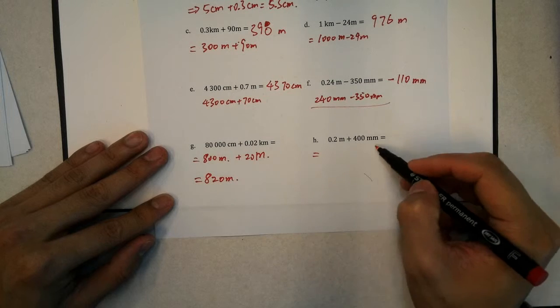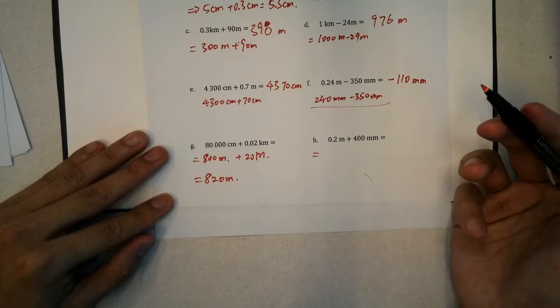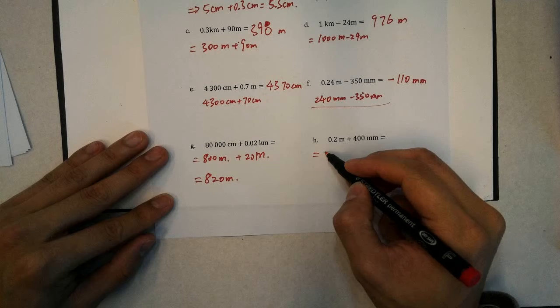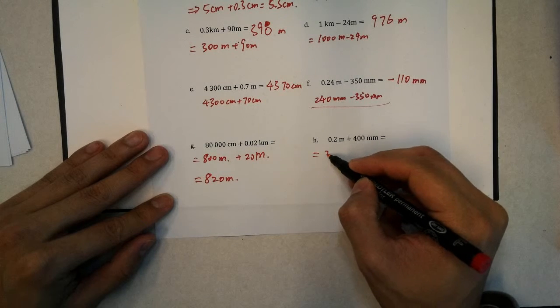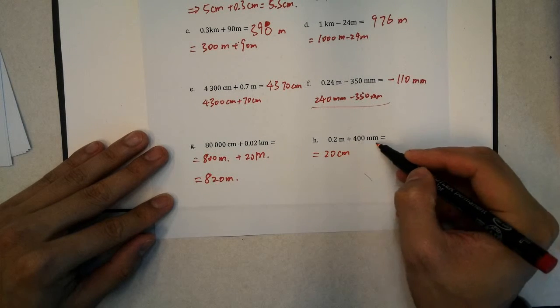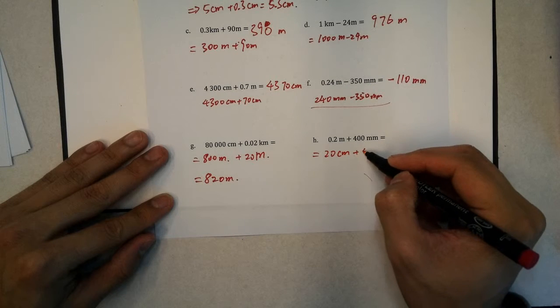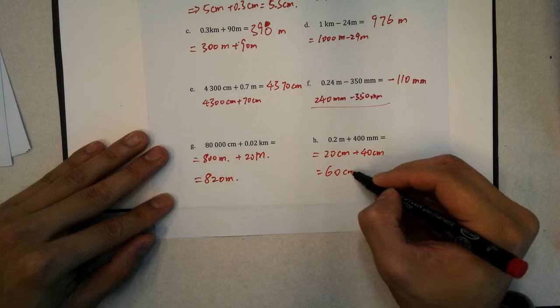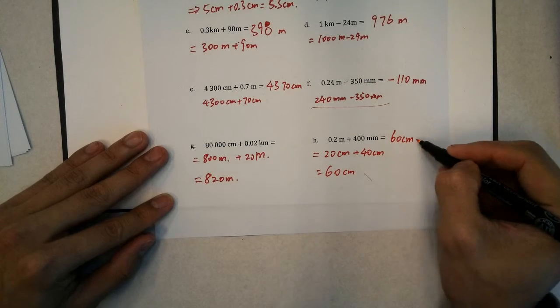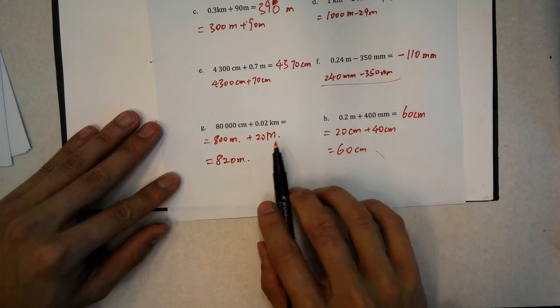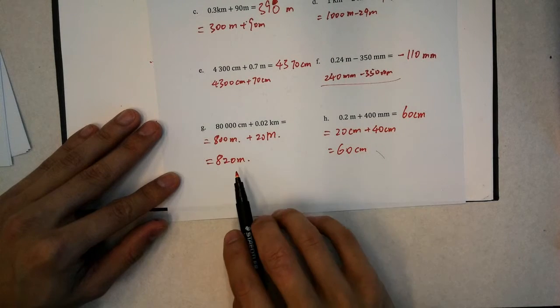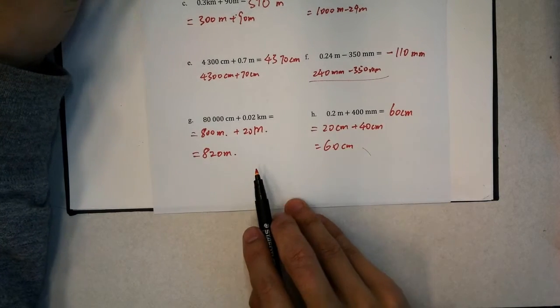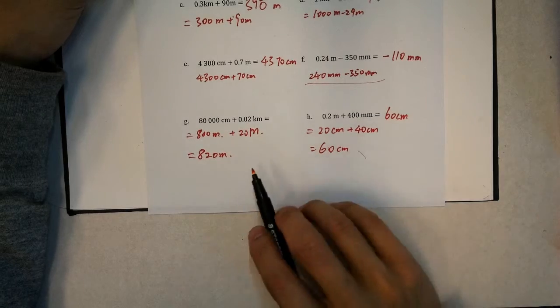Similar, I have millimeters and meters, so maybe I find the middle unit, which is centimeters. 0.2 meters is 20 centimeters. 400 millimeters is 40 centimeters. So therefore, I have 60 centimeters. You can also use kilometers or centimeters to represent your answer, but I recommend we use the middle units. So that would be the second page.